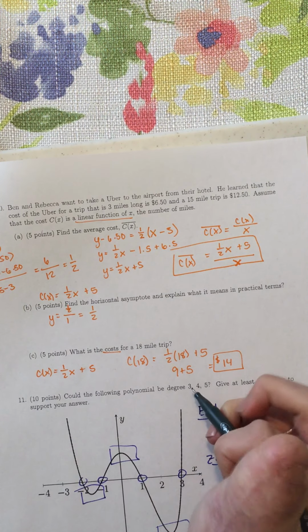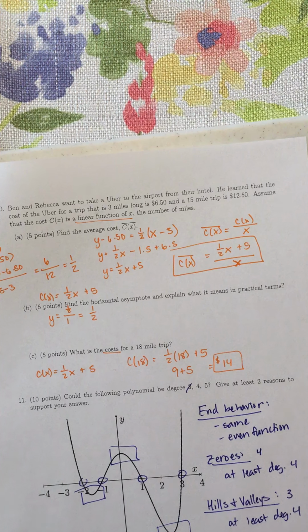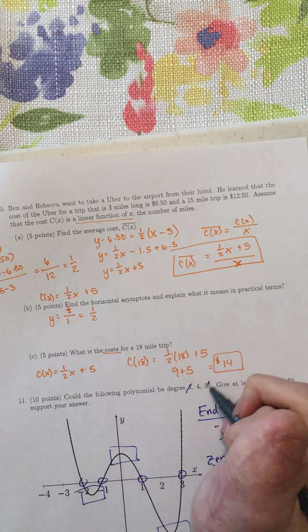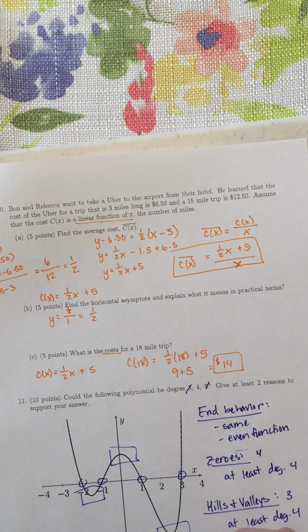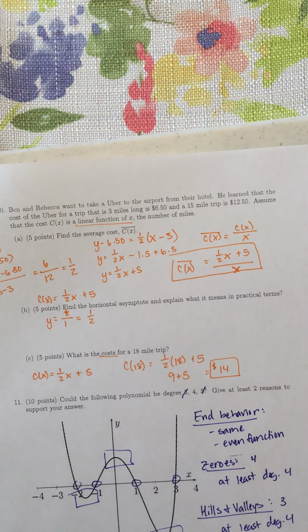So we know it can't be degree 3 since both of these are degree 4. So it narrows it down between 4 and 5. Well, our end behavior tells us it's an even function, so it can't be degree 5. So it is degree 4. And that's our answer.